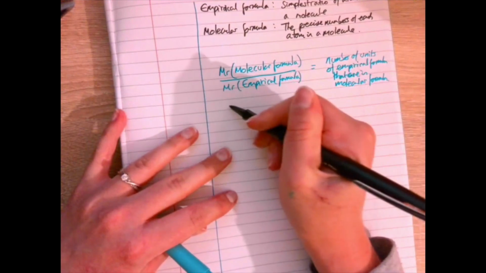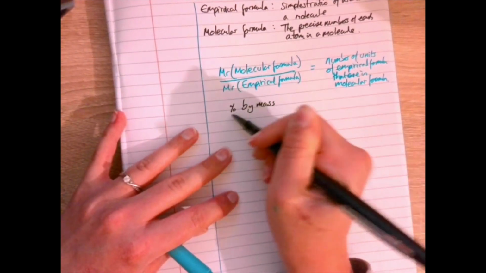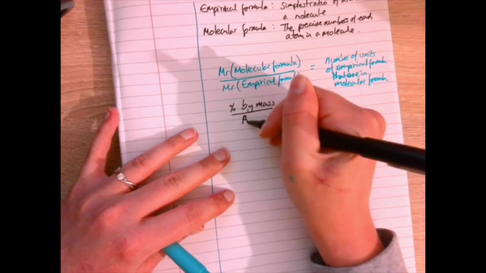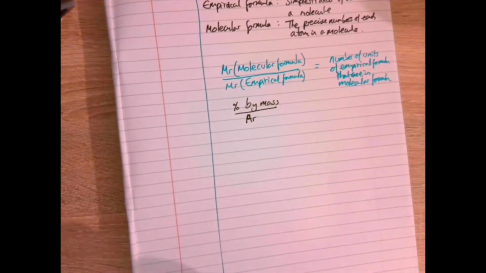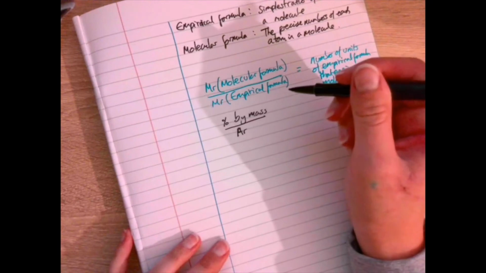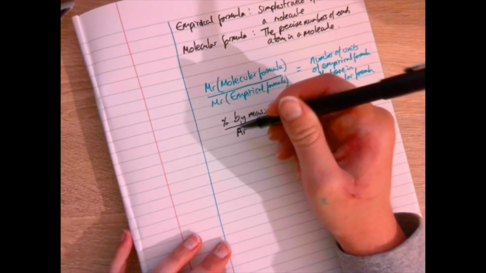So percentage by mass divided by the atomic mass gives us the start of the ratio of the number of molecules. So dividing our percentage by mass by our AR.